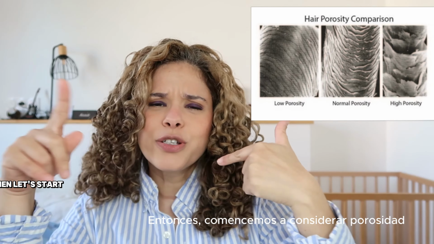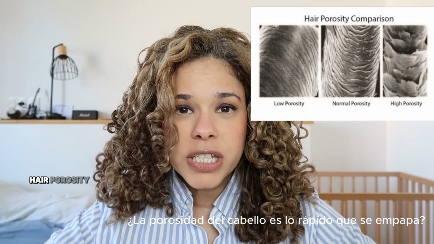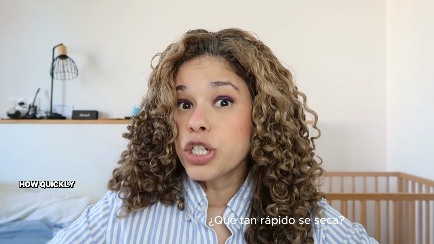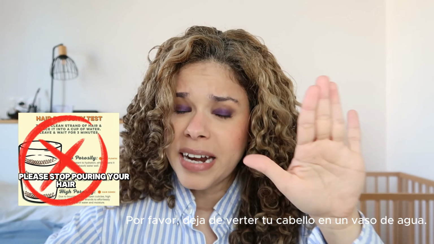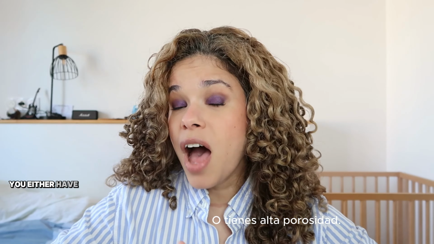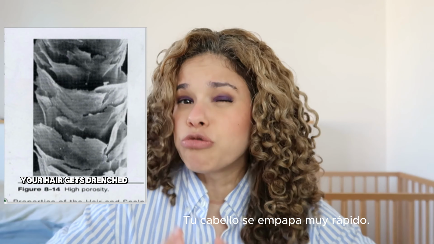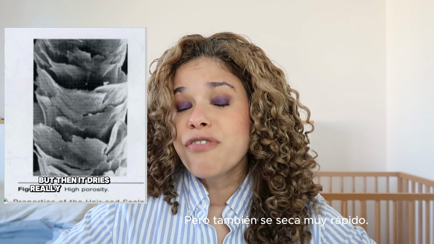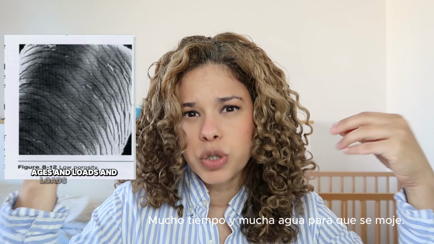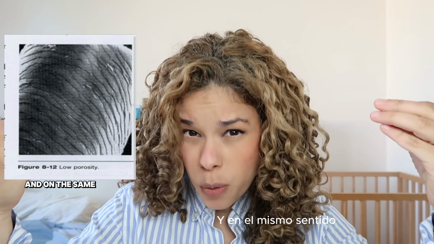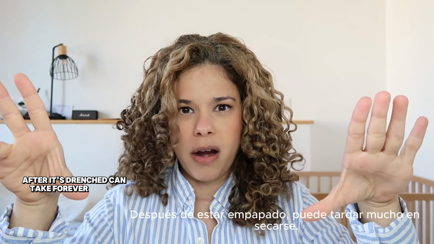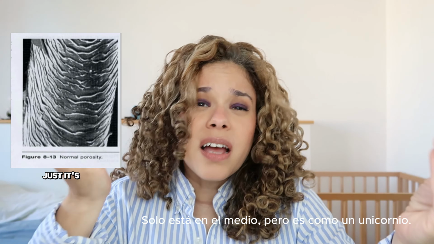Then let's start considering porosity. Hair porosity is how quickly it gets drenched, and when drenched, how quickly does it dry. Please stop putting your hair in a glass of water. That test doesn't work. You either have high porosity, your hair gets drenched really quickly, but then it dries really fast as well. With low porosity hair, it takes ages and loads of water for it to get wet. And on the same token, after it's drenched, it can take forever to dry. Medium porosity is just in the middle, but it's like a unicorn.